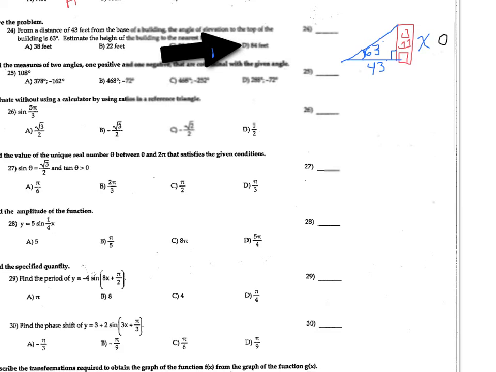That is right, because it's opposite over adjacent. So the equation should be tangent of 63 equals opposite, which is x, over 43. Again, cross multiply. So x is 43 tangent of 63. Then you just put that into the calculator, and that should give you 84.